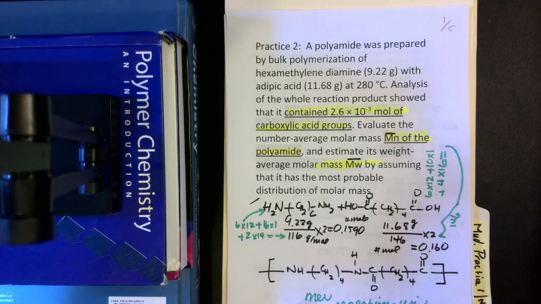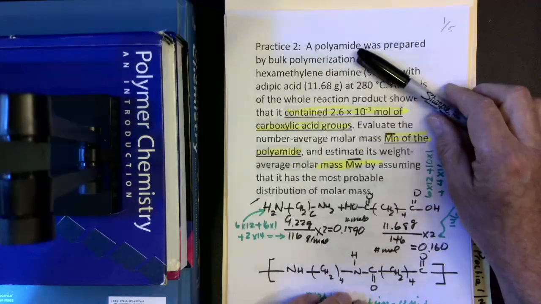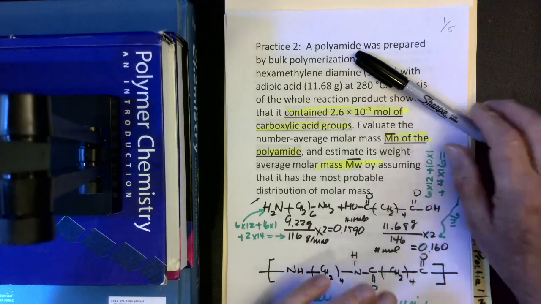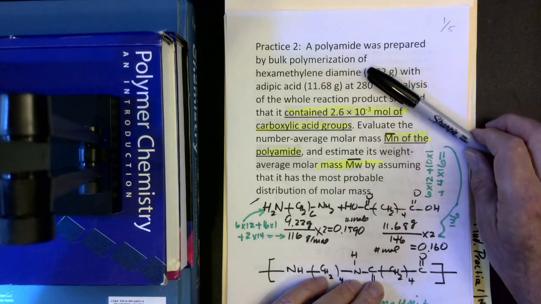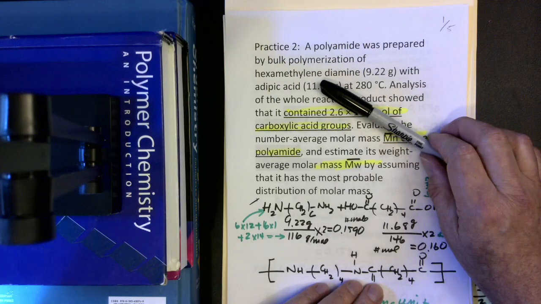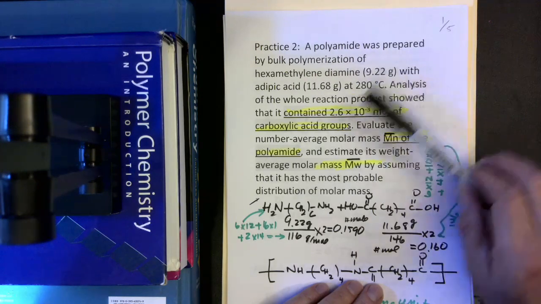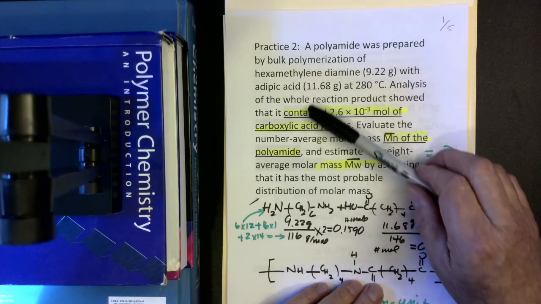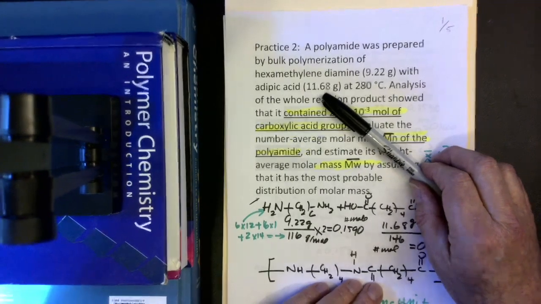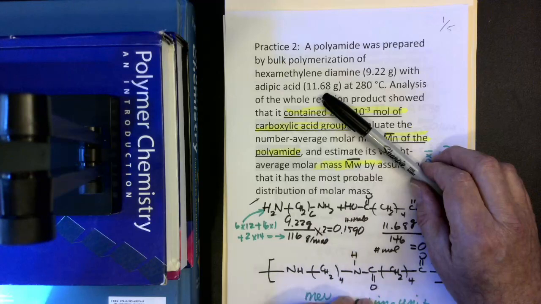Okay, here we go with the second practice. In this practice, we're making a polymer, polyamide. It's a step polymerization using hexamethylene diamine. We used 9.22 grams, and we reacted with adipic acid, 11.68 grams, at some certain temperature.